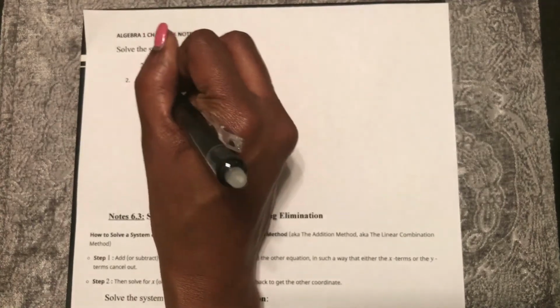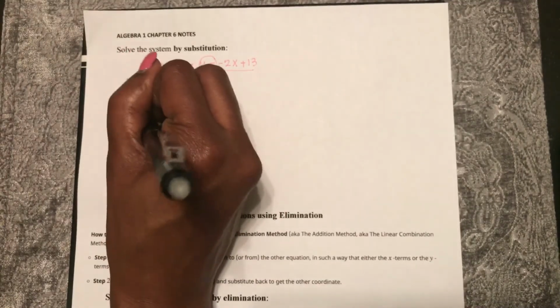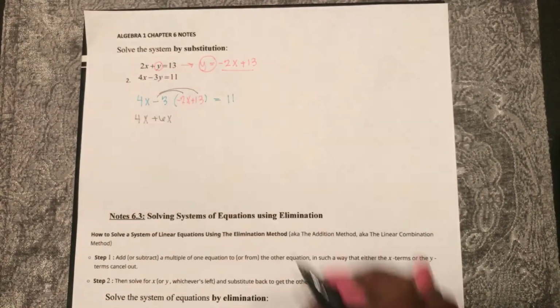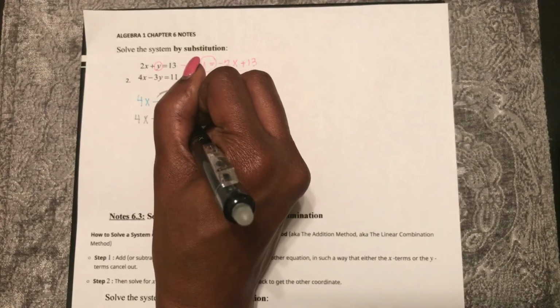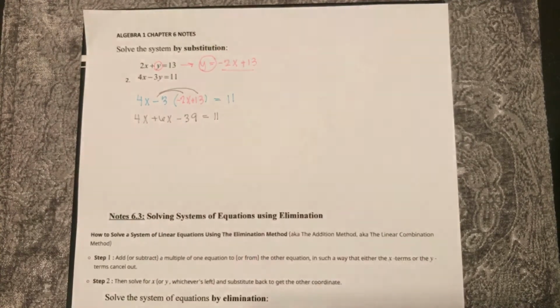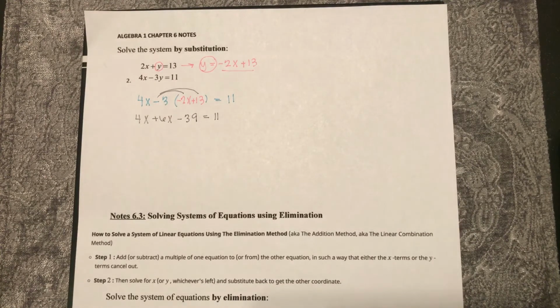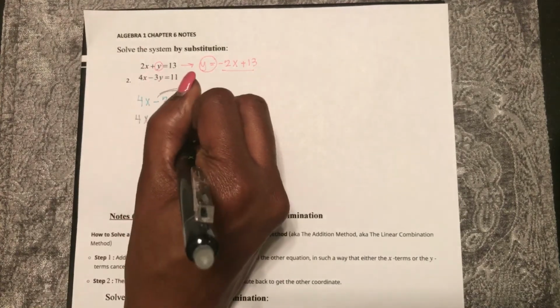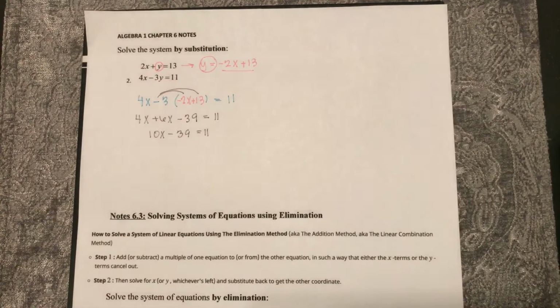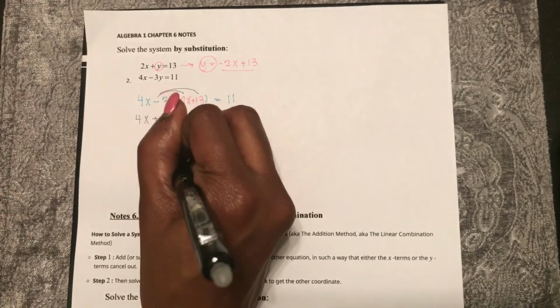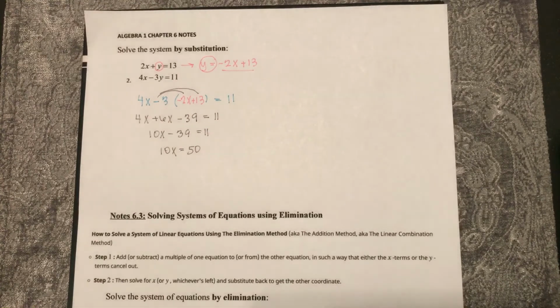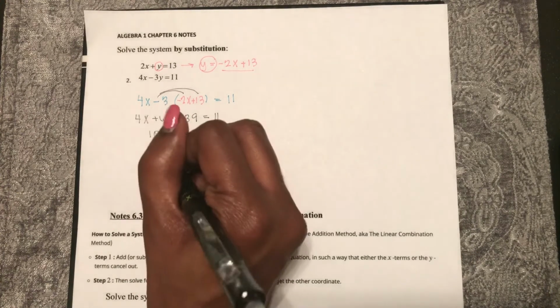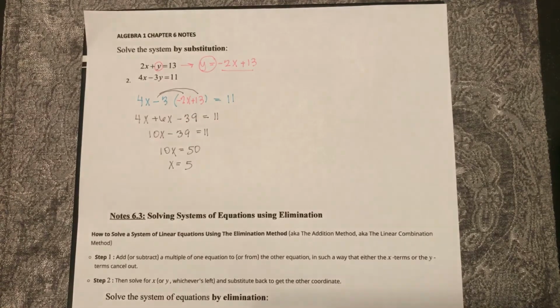First, I'm going to distribute this negative 3. 4x plus 6x minus 39 equals 11. So now on my left side, I can combine like terms. 4x plus 6x is 10x minus 39 equals 11. So now I can add 39 to both sides. 39 plus 11 is 50. And then dividing by 10 on both sides, x equals 5.